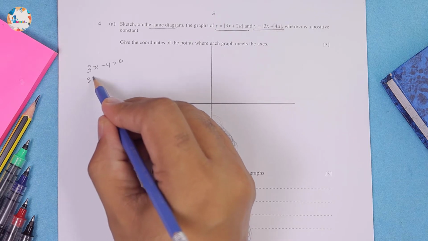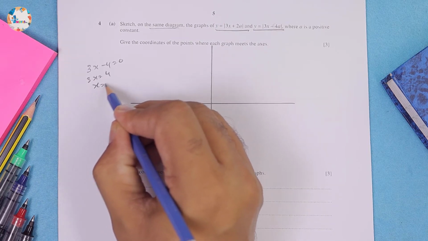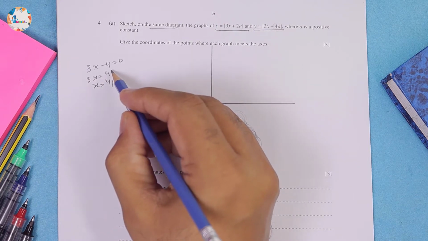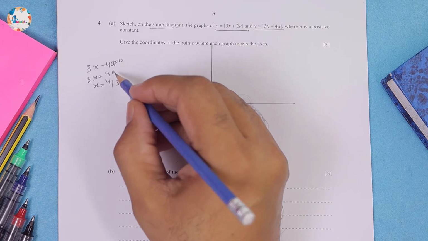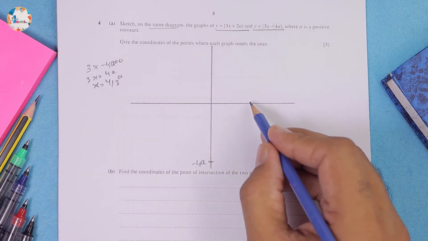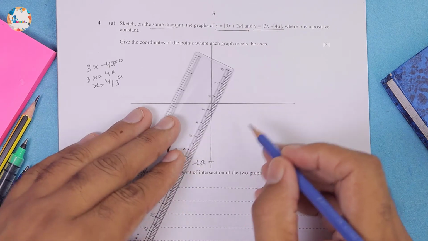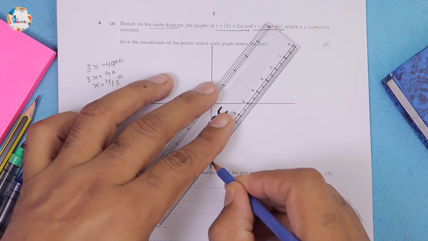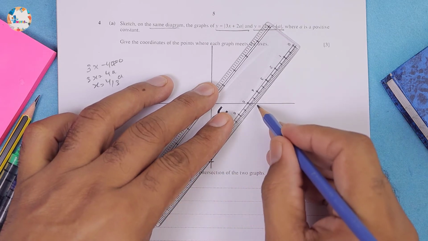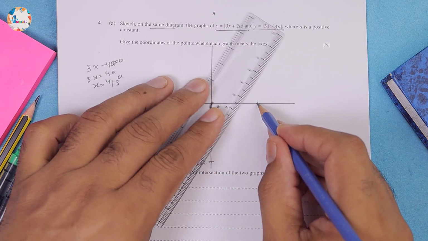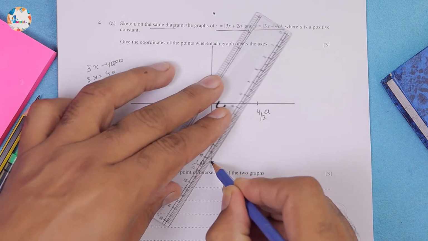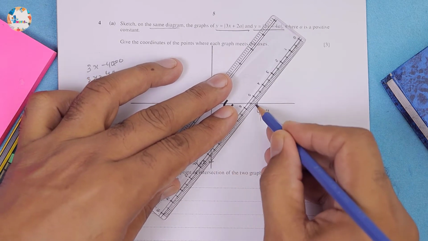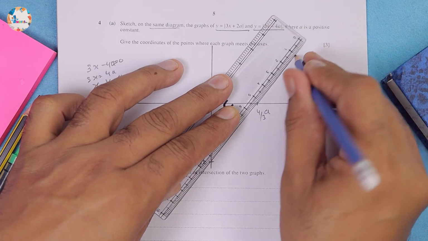So 3x will be equal to 4, x will be equal to 4 by 3a. This is basically a also. So 4 by 3a will be the point of intersection over here. So we can take 4 by 3a, and now we can draw the line, and this will be our curve.